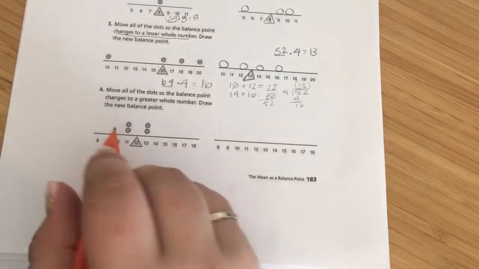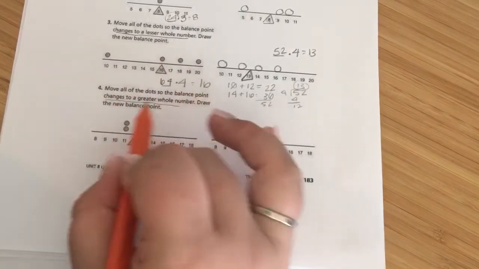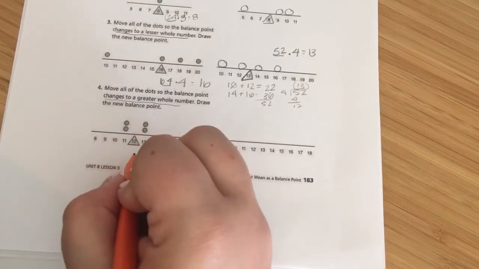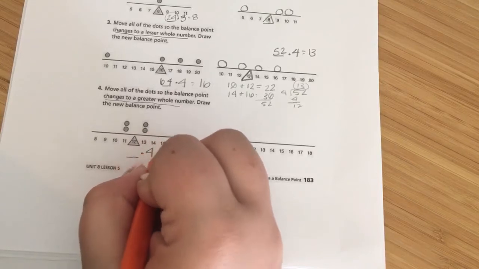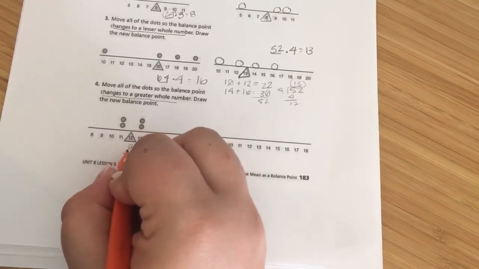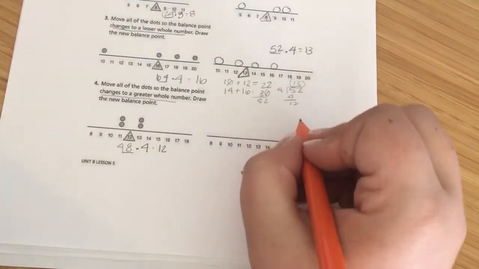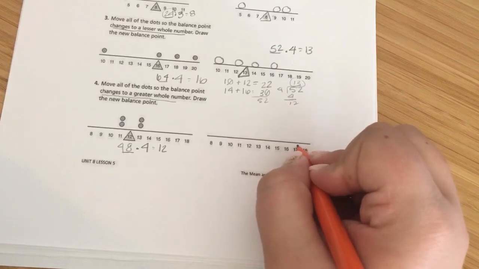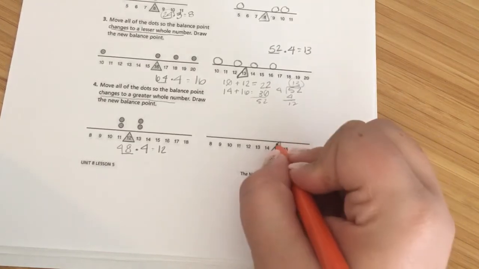Draw the new balance point. So right now it's 12, and I have 2 at 11 and 2 at 13. So it's like saying 22 plus 26, which gives me 48. So between that 48, I divided by 4. I can't believe I'm writing multiply. So I need to move it up. I'm going to move it to 15.